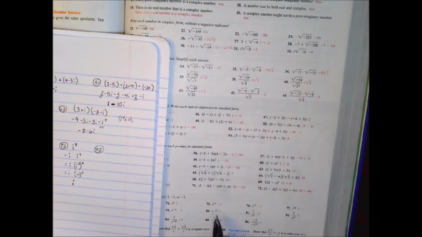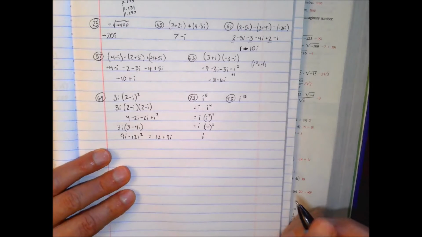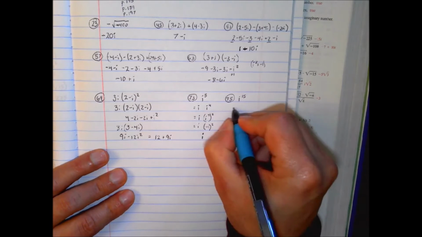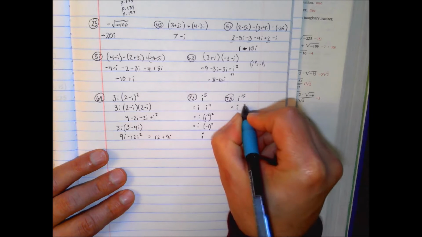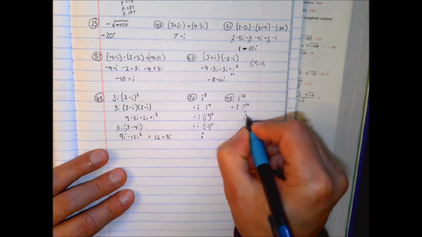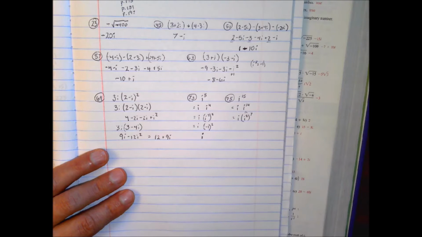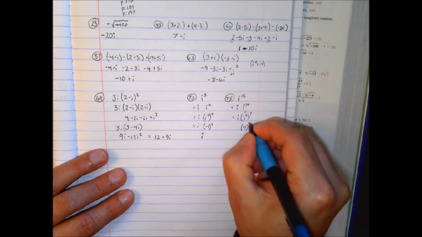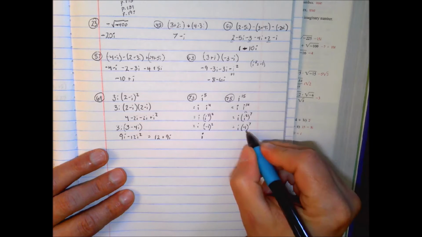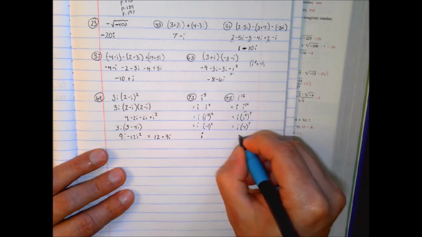75, i to the 15th. Okay, I can't say how many i squareds there are there yet, so I have to take an i out first. And then I have 14 left. And then this one, I can say this is i squared to the 7th power. i squared, once again, is negative 1. Negative 1 to the 7th power is negative 1 times i, which is negative i.